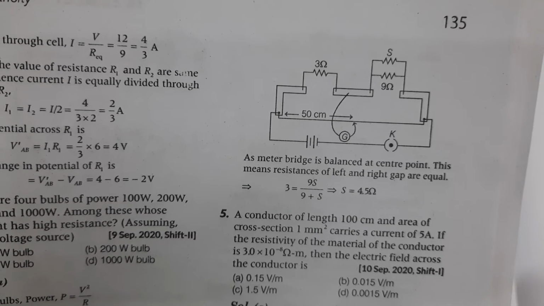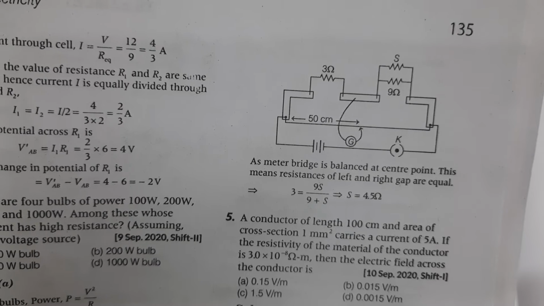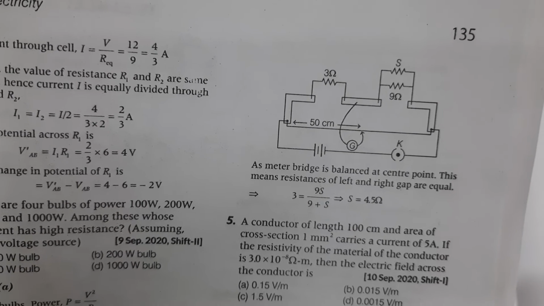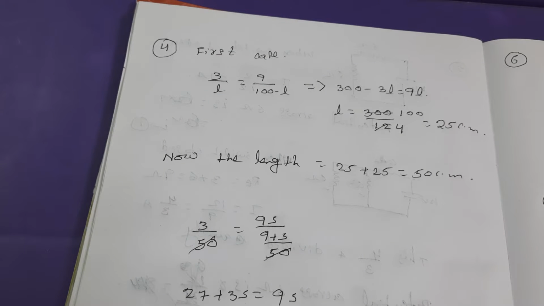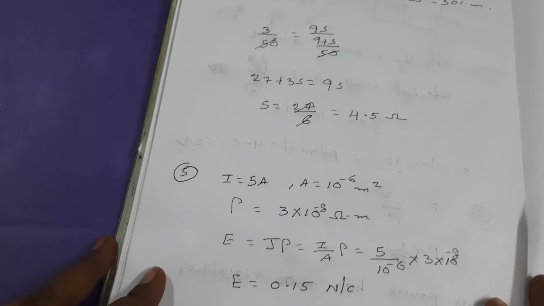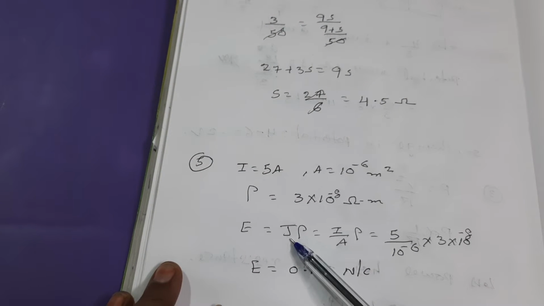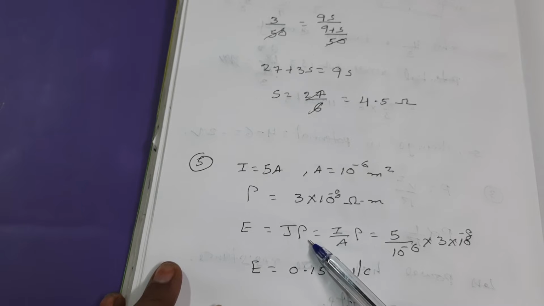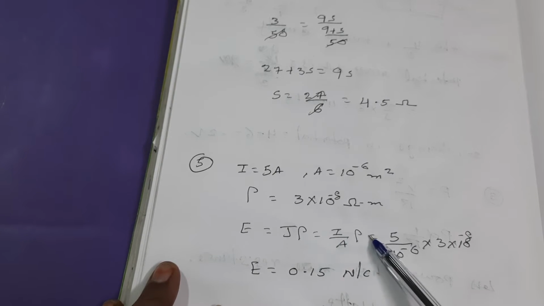We should find out the intensity of electric field, but the given data is the length of the wire, area of the wire, current, and specific resistance or resistivity. So one simple formula is there for this. Look here, this is the given data. Intensity of electric field, you remember that, is the current density into specific resistance. Current density, what is the formula? I by A into rho.